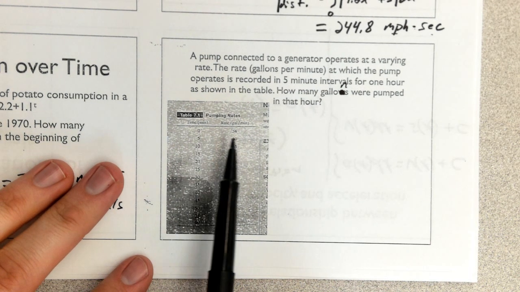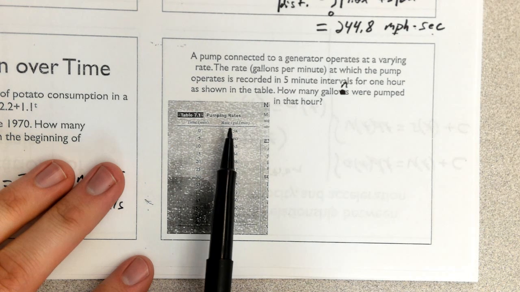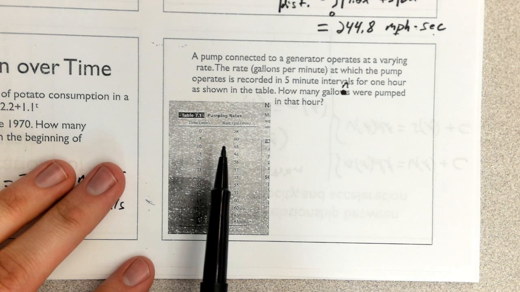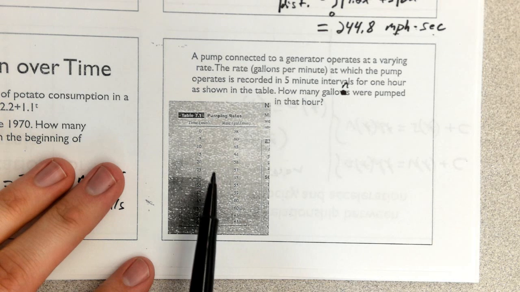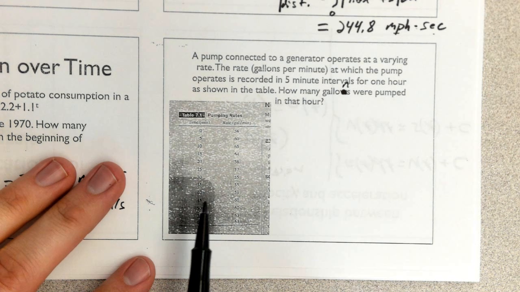So we have velocity, and then we have time. If we were to plot all of these points, we'd have the kind of outline of a velocity curve. We want to know how many gallons were pumped, and so that's the area underneath that curve. Using trapezoids connects all of these points together.